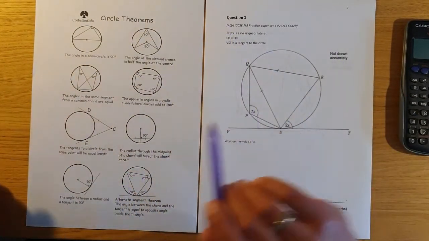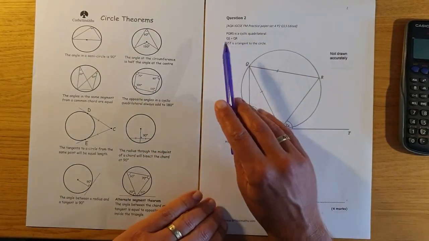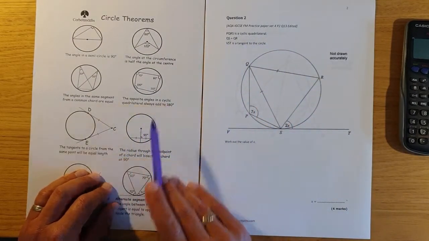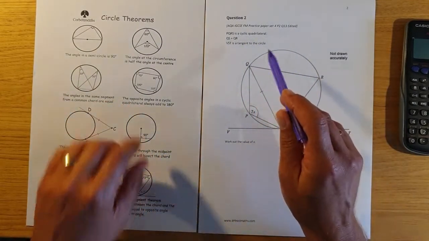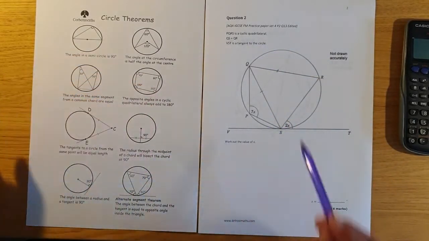Question 2. First thing, learn the theorems. There they are. Second thing, read the question. PQRS is a cyclic quadrilateral. Opposite angles in a cyclic quadrilateral. I'm reading the question. Cyclic quad. I'm using that circle theorem somewhere.